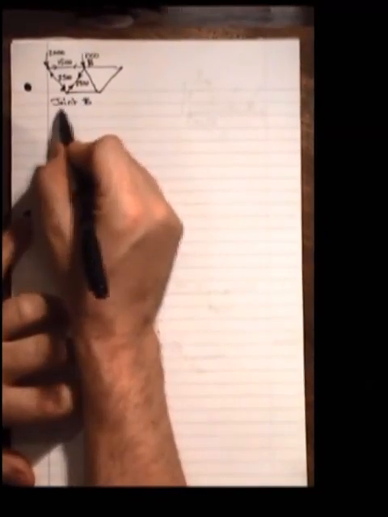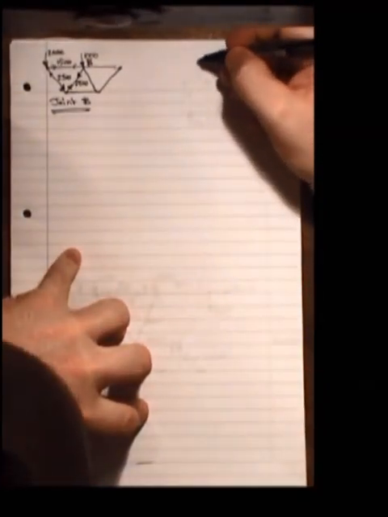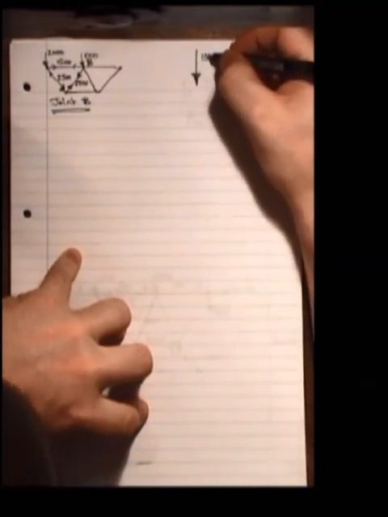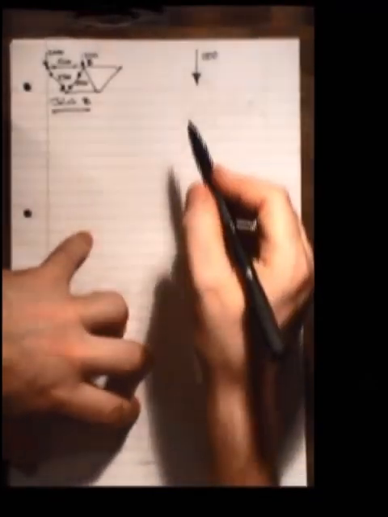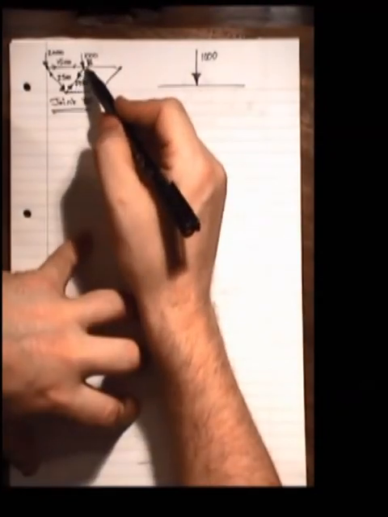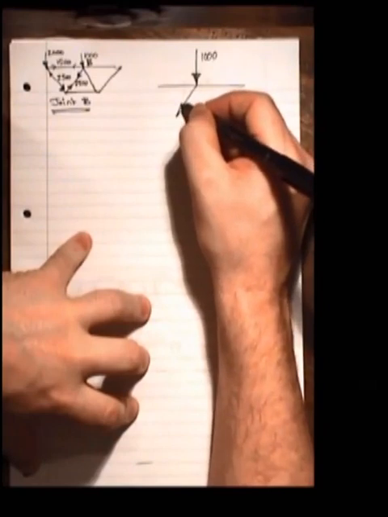Joint B. I'll just draw that a bit bigger. So we've got our obvious 1,000 coming down. Figured out that my member down there, the arrow is pointing downwards.